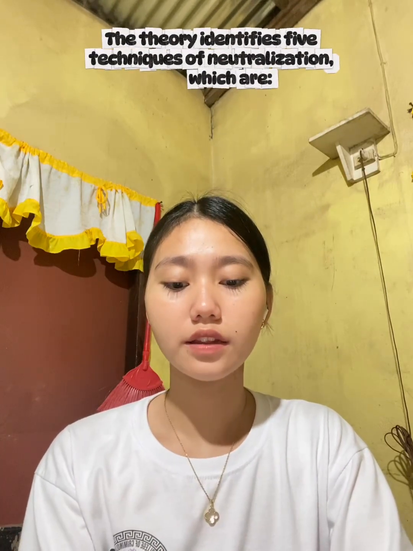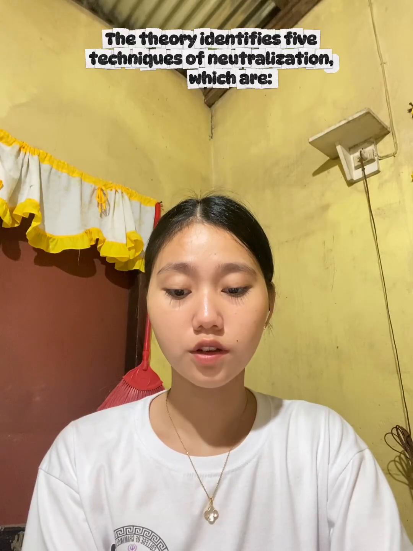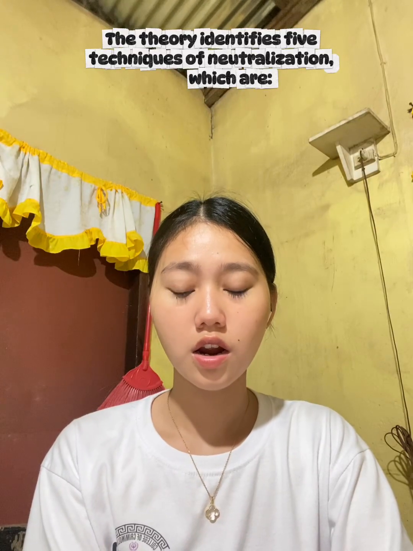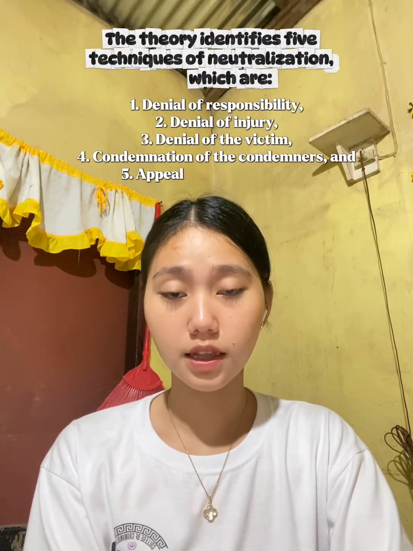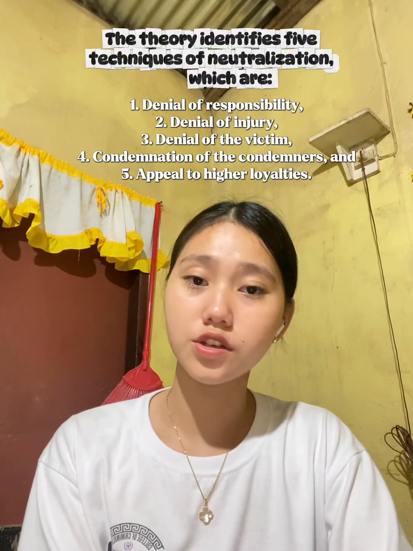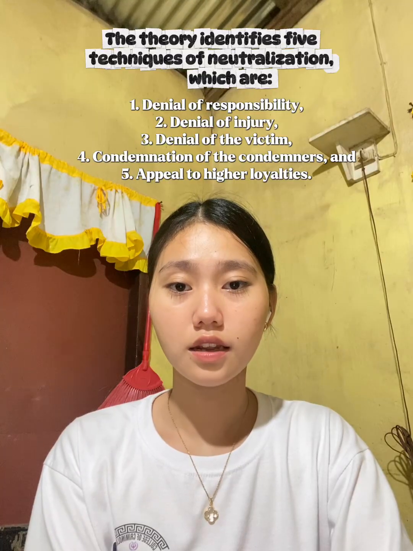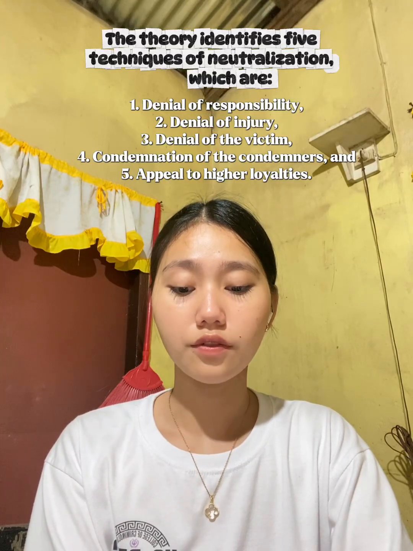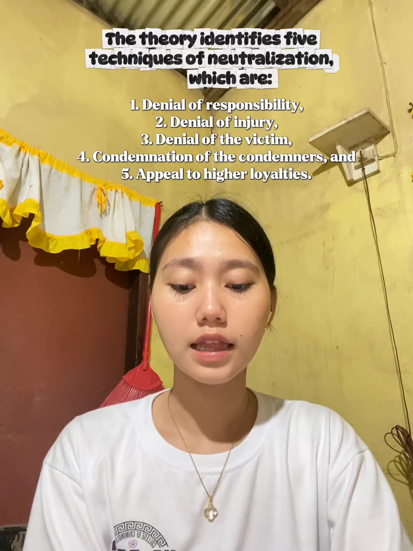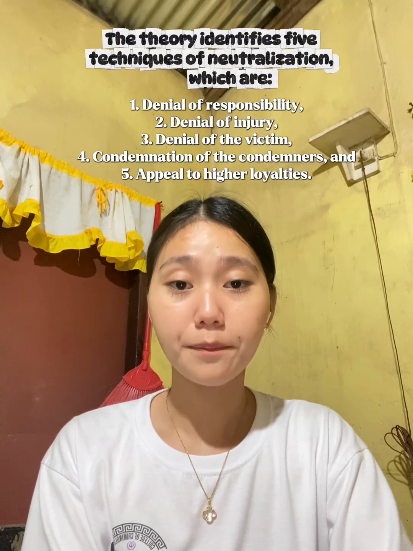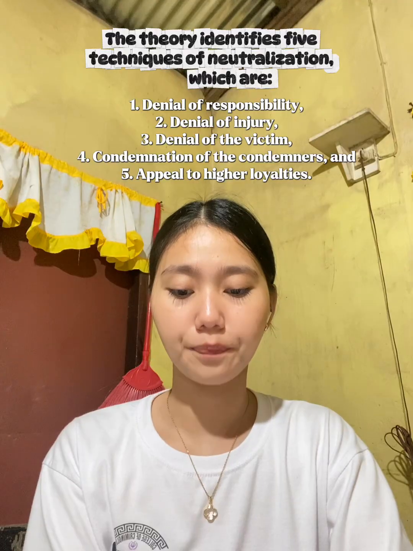The theory identifies five techniques of neutralization, which are: first, we have the denial of responsibility. Second is the denial of injury. Third is the denial of the victim. Fourth is the condemnation of the condemners. And lastly, we have the appeal to the higher loyalties. These techniques help offenders justify their actions before or after committing a crime.